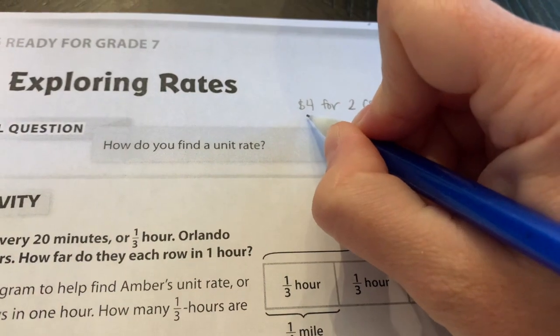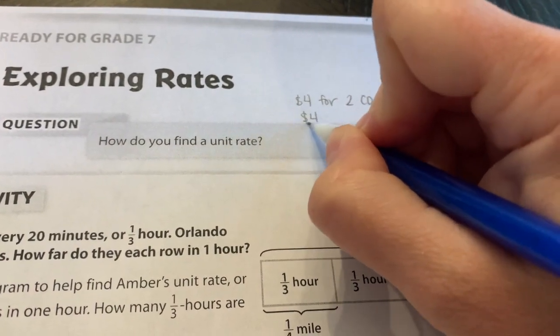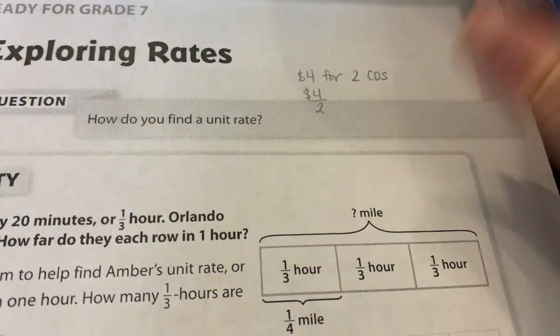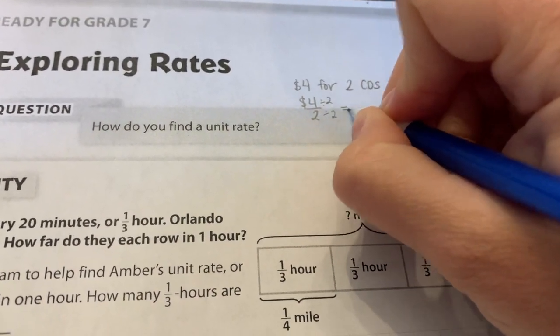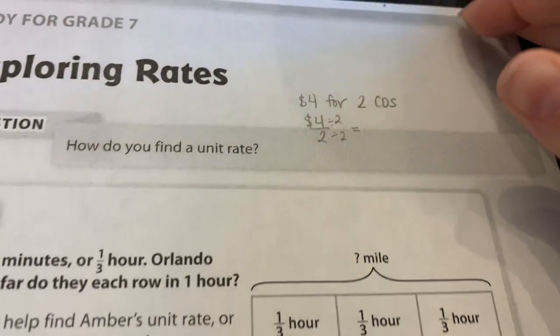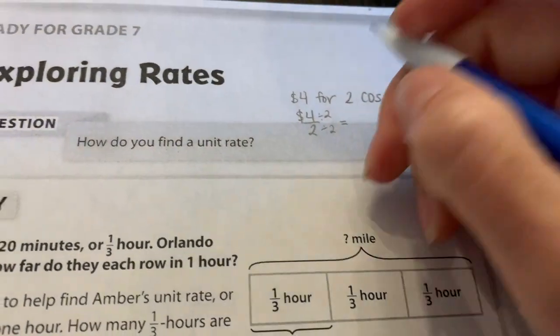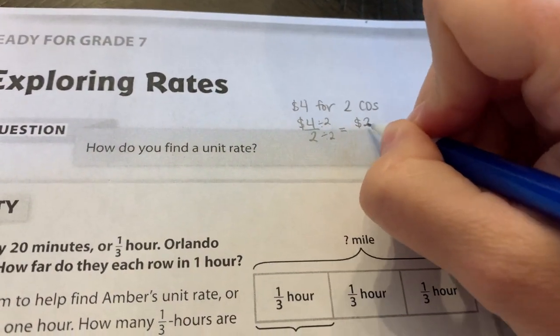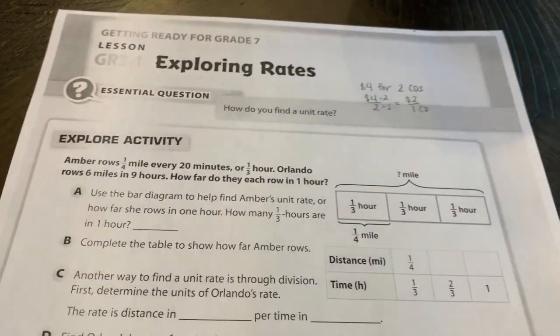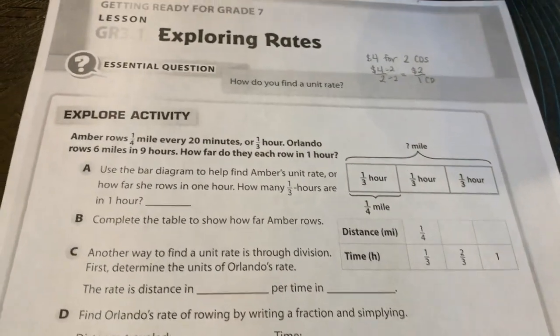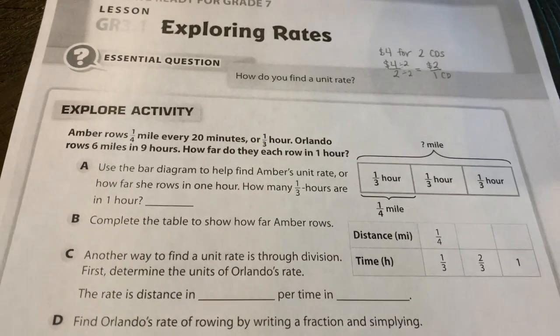So what we did this past year was we wrote this as a fraction, and then we reduced it so that the denominator was equal to 1. So what we did was we basically divided the top and the bottom by the denominator so that we could reduce this, and we would get $2 for 1 CD, right? So this is the same thing now, except we're going to be dealing with nasty numbers, basically.